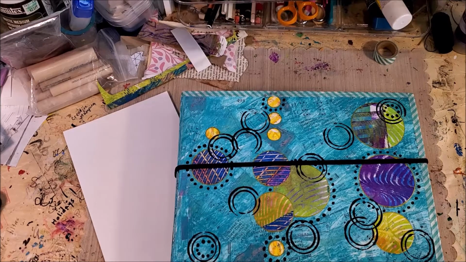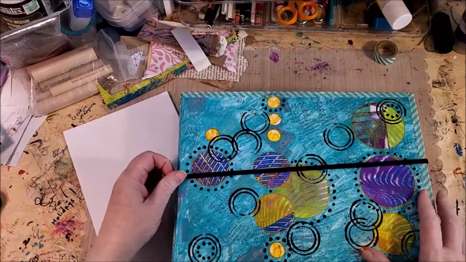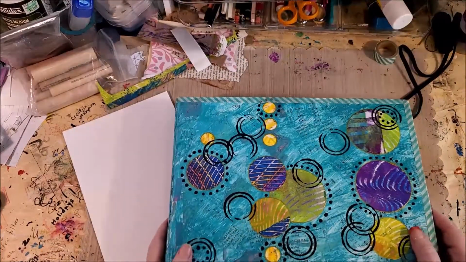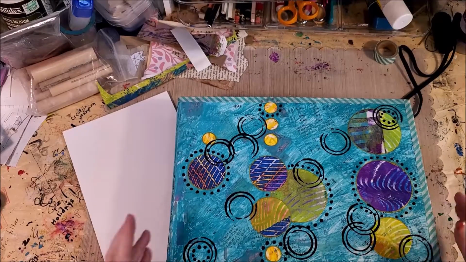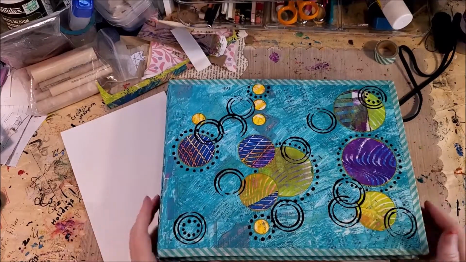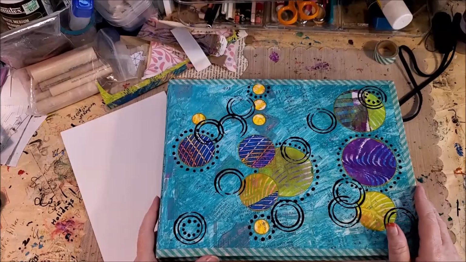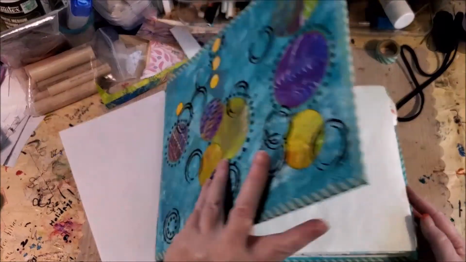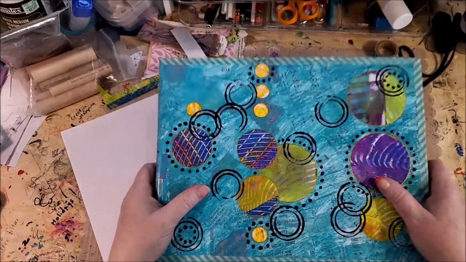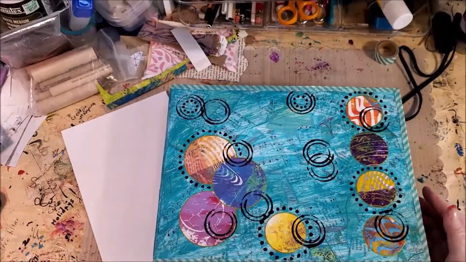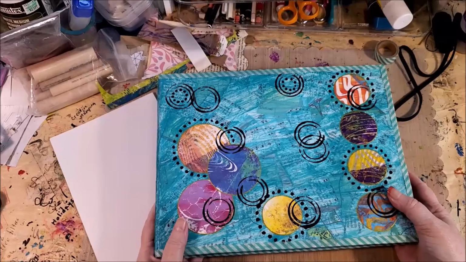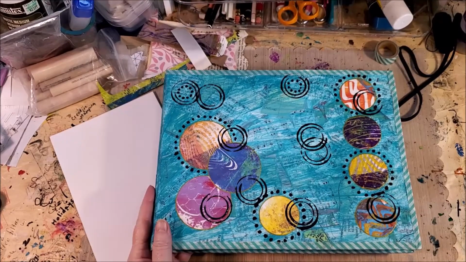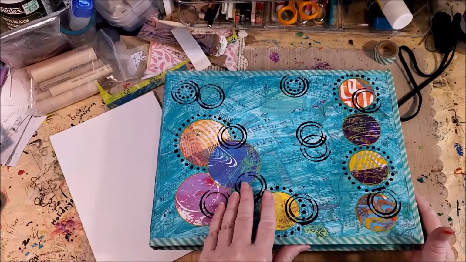I decided I do a lot of different kinds of groupings. I work a lot with collage, and one of the things I work with a lot is circles and dots. I wanted to show you some of the circles and dots in some of the projects that I've done in the past.